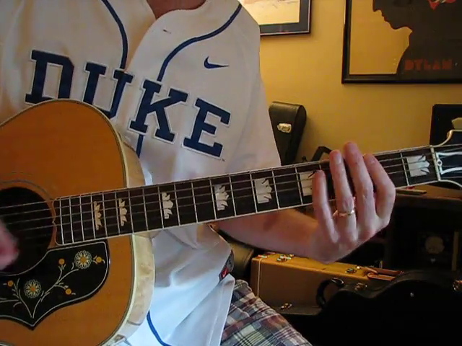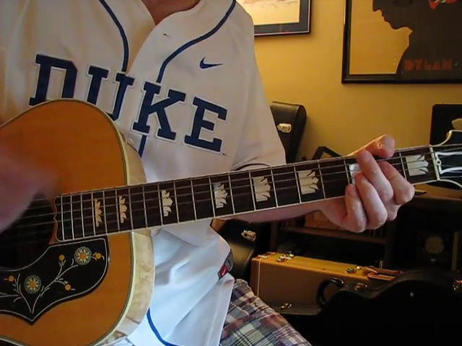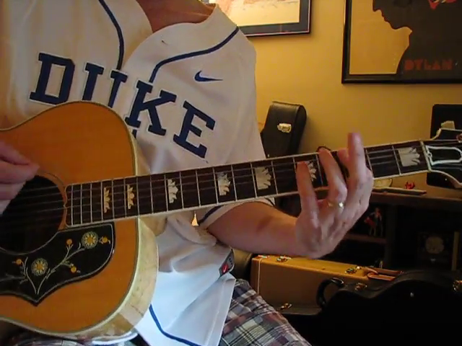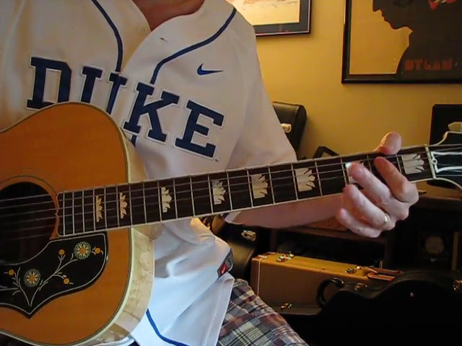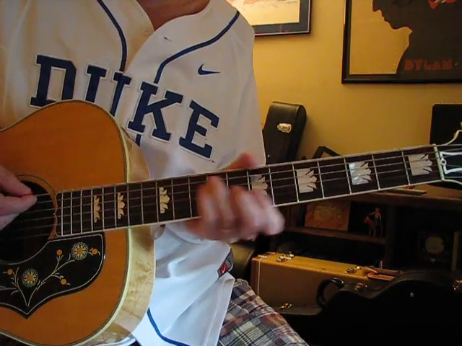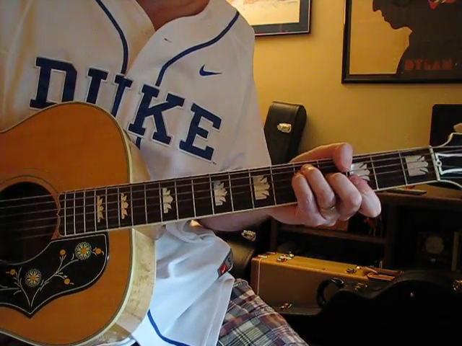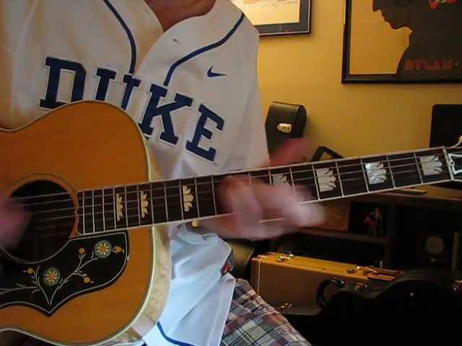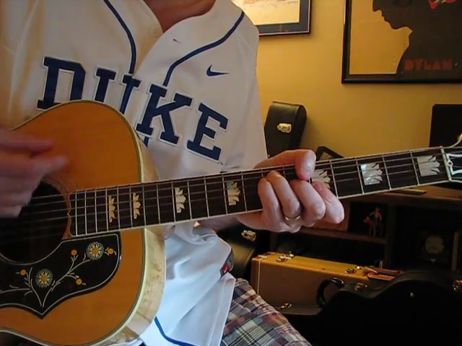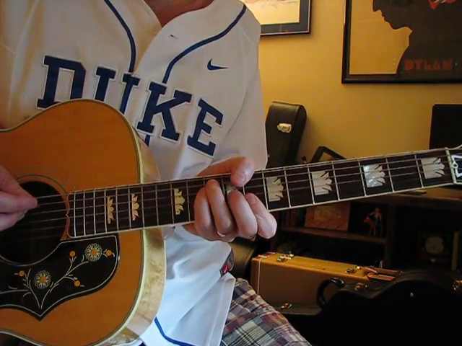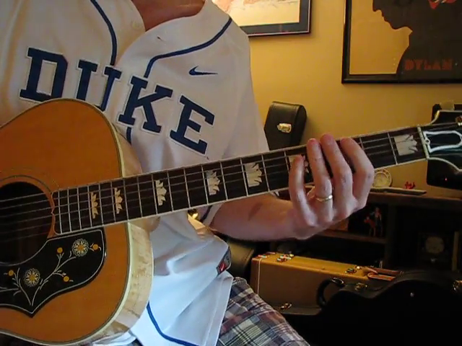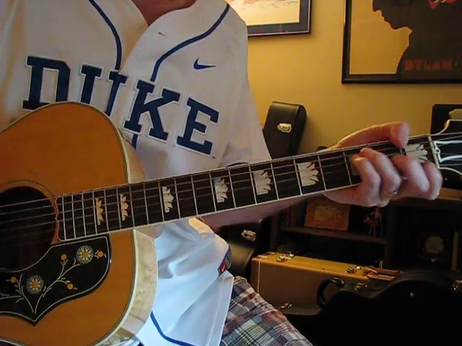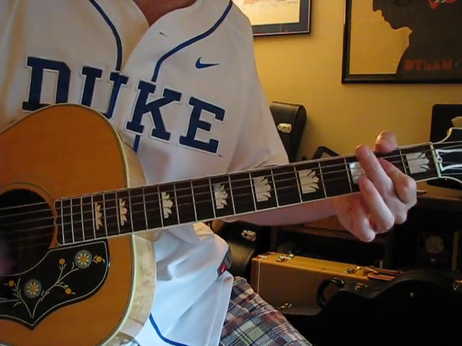Now this is this part. What that is C to F to G to A. He actually would do it, I think, do them as basically bar chords without barring it. But I just do it this way: C, F, G, A.